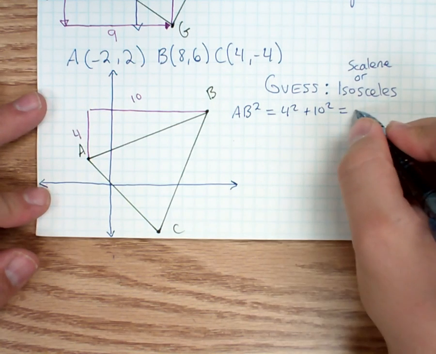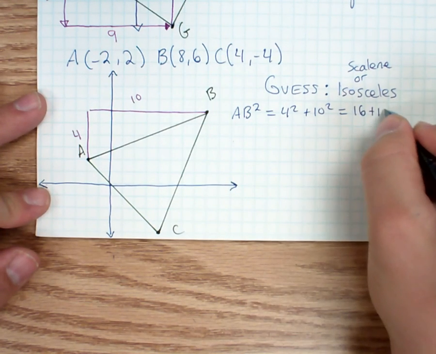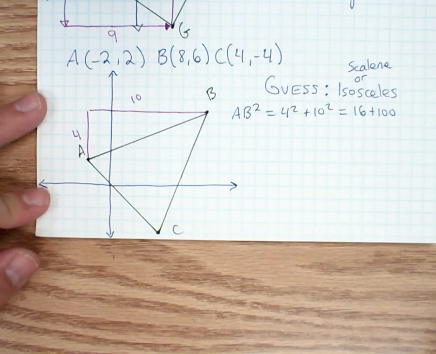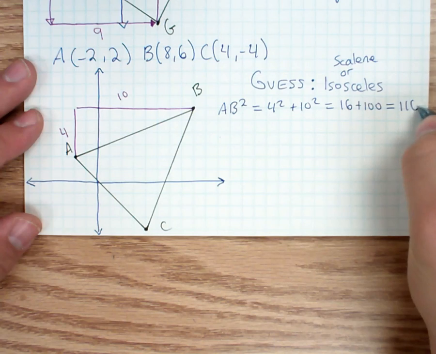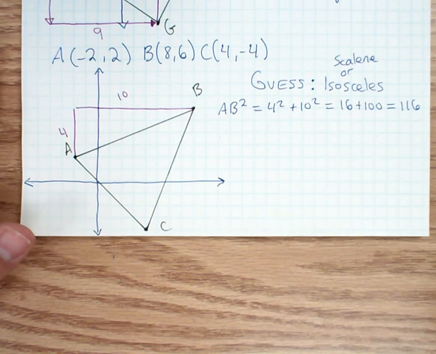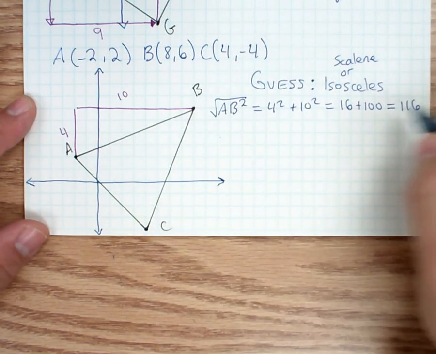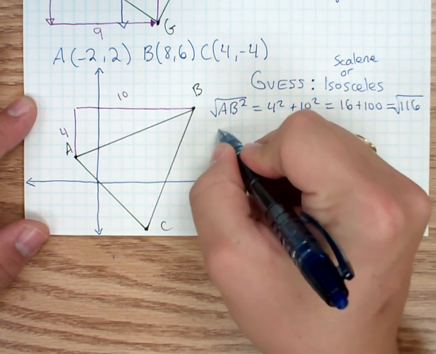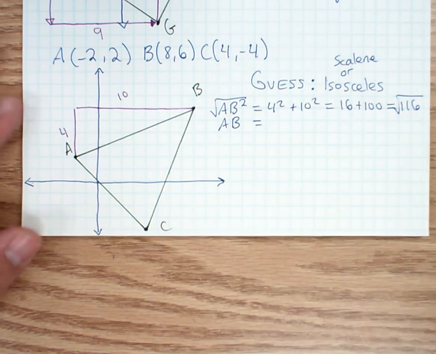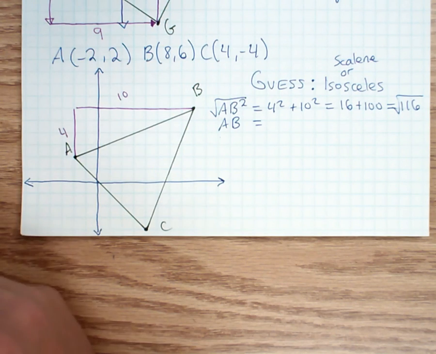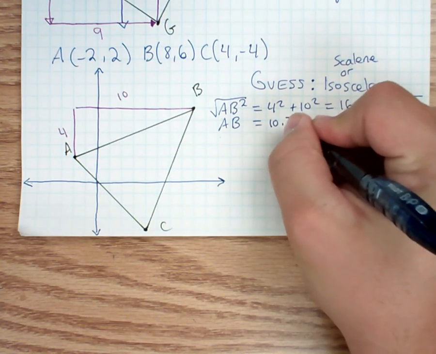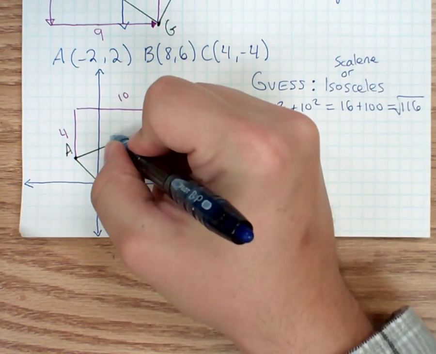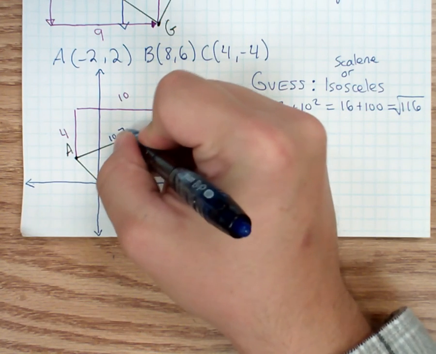Okay, so that'll give me 16 and 100, right? Which is 116. And what do I have to do now? Take the square root. So AB is going to equal something a little bit less than 11. The square root of 116 is 10.77. So I'm going to write that in, 10.77.